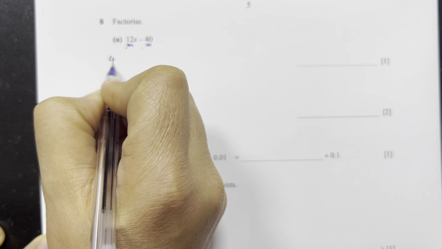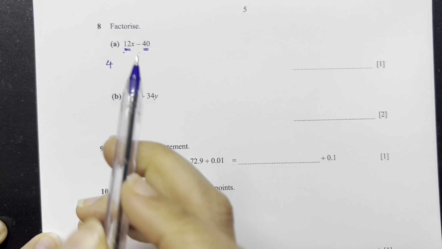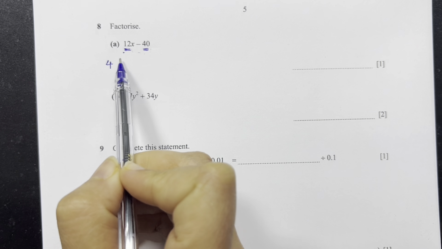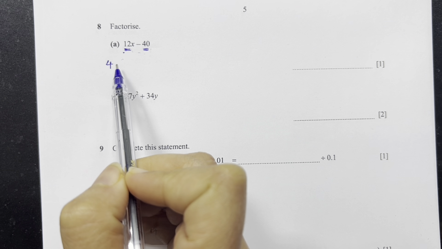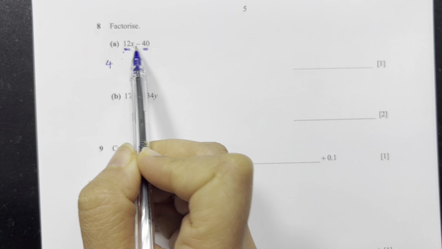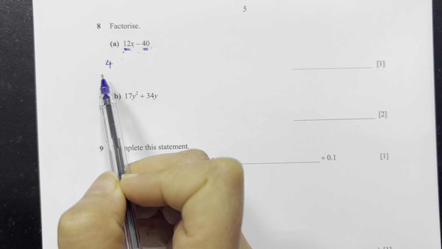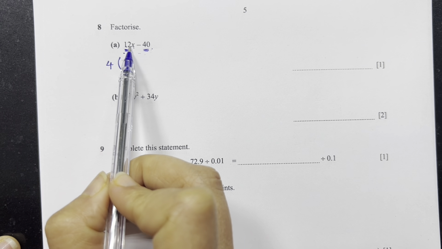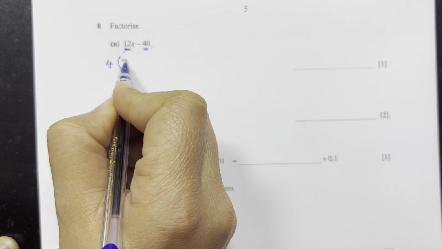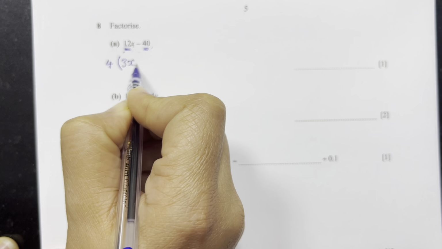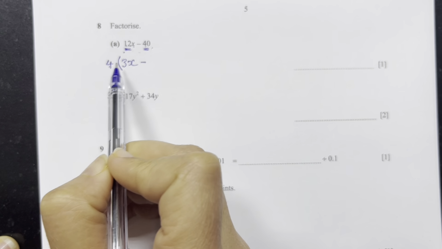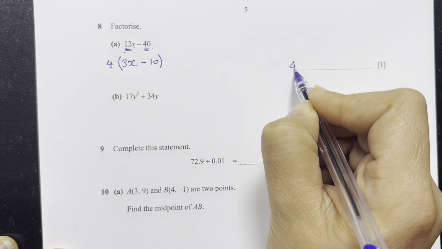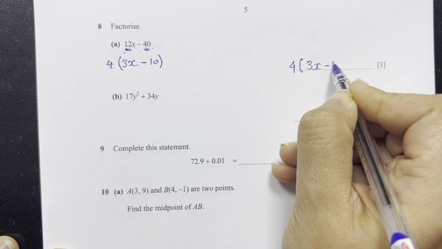So if I take here 4 as common factor, then if I have a variable repeated between the two terms, I will take it outside with the least power. But I have x here and I don't have x here, so I will take only 4 as a common factor. What will remain here? We are going to divide 12x divided by 4, it will give me 3x, minus 40 divided by 4, 10. So the final answer is 4 open bracket 3x minus 10.